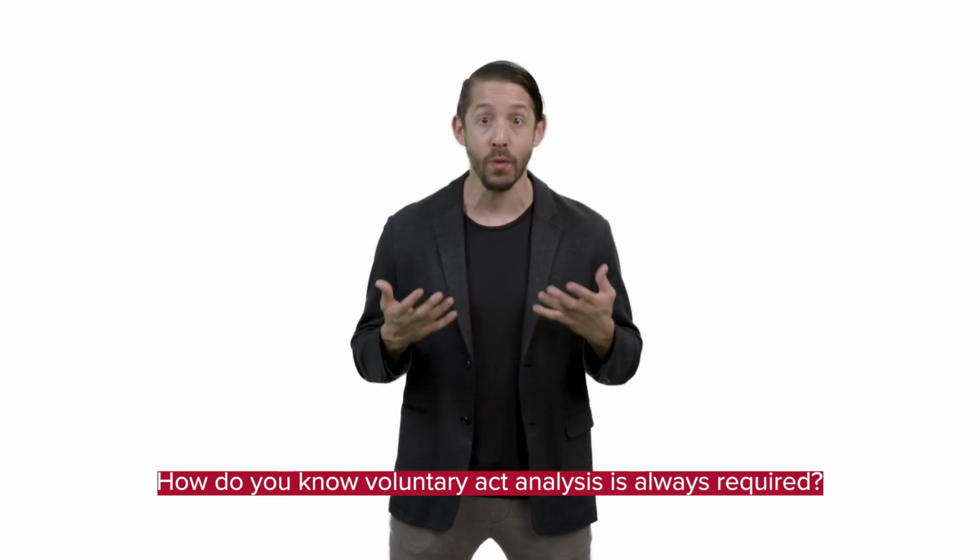Here's a question for you. How do you know that this voluntary act analysis is always required? It's not because of the call of a criminal offense. Take a look at an offense definition, and you're going to find that it doesn't expressly state the need to prove a voluntary act or omission.